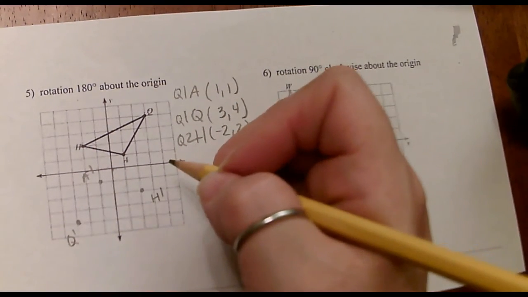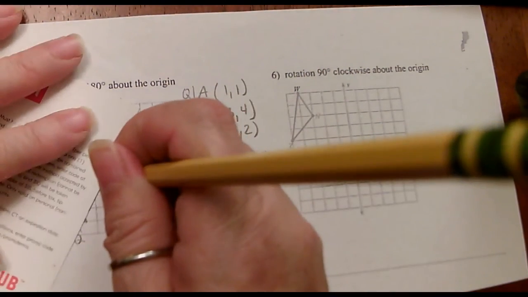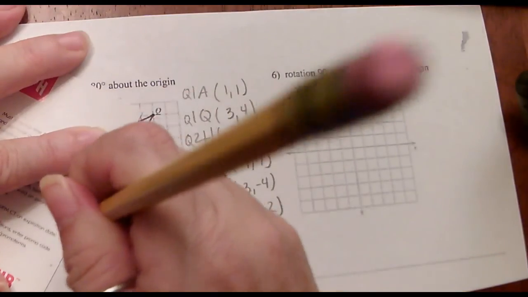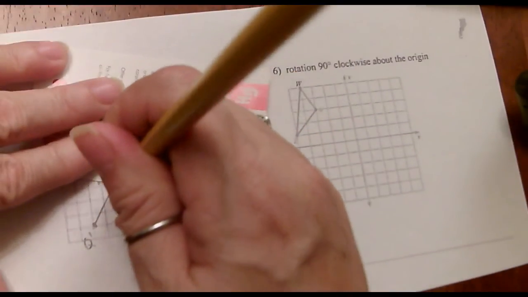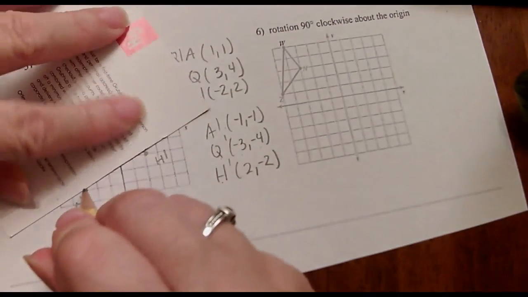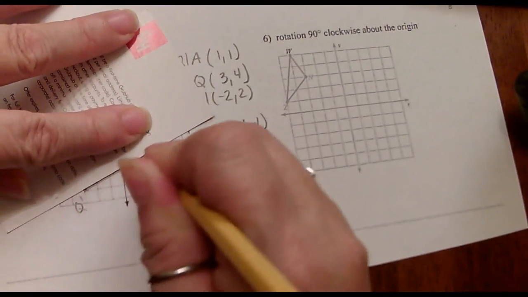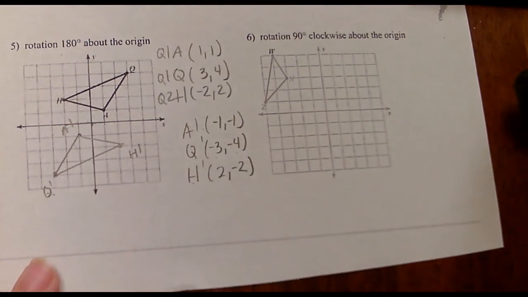H prime. I'm going to go ahead and get my straight edge, and I'm going to connect those points. And as we suspected, my rotated figure is in quadrants 3 and 4, opposite of my original points.